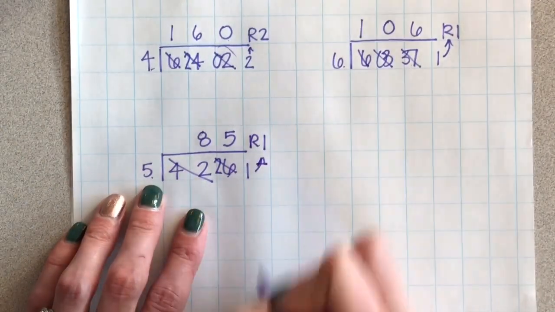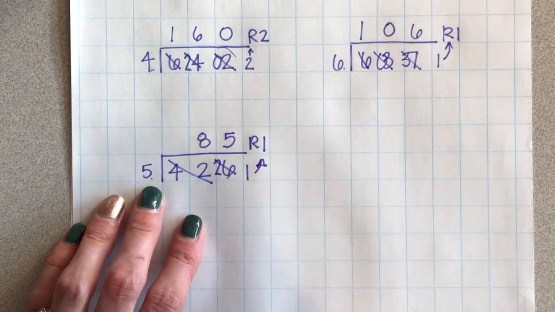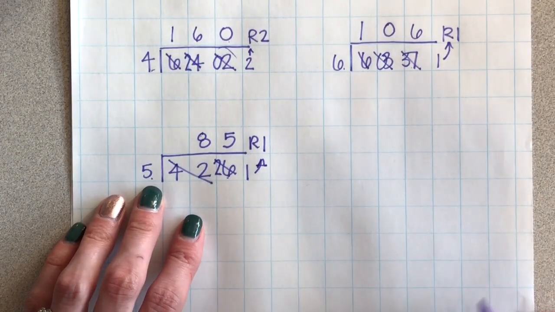So that's the shortcut method, which you can see takes less time, but you've got to do a little more mental math involved with that.